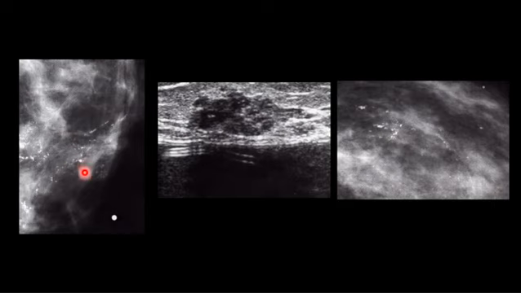There are irregular calcifications with linear orientation. Some of the calcification are regional in this area. You can see this region is locally involved.